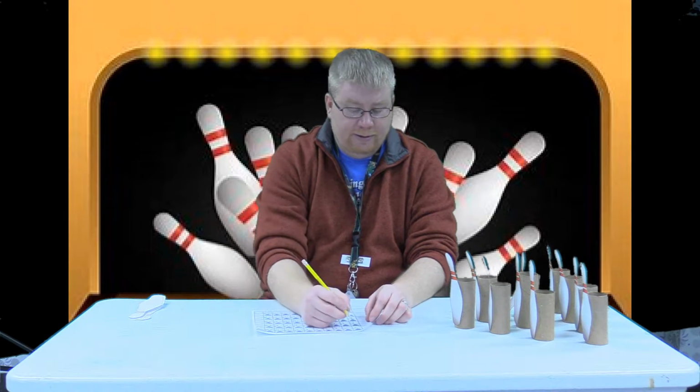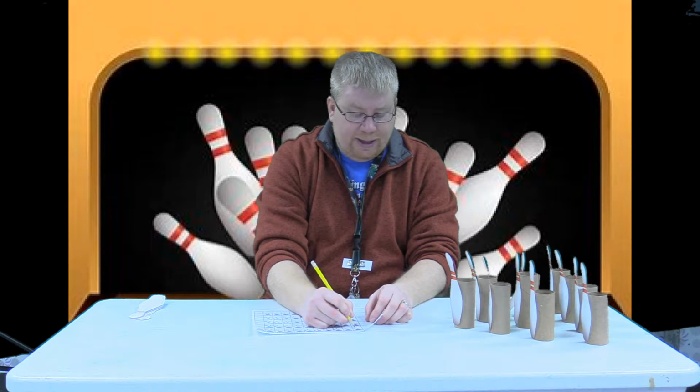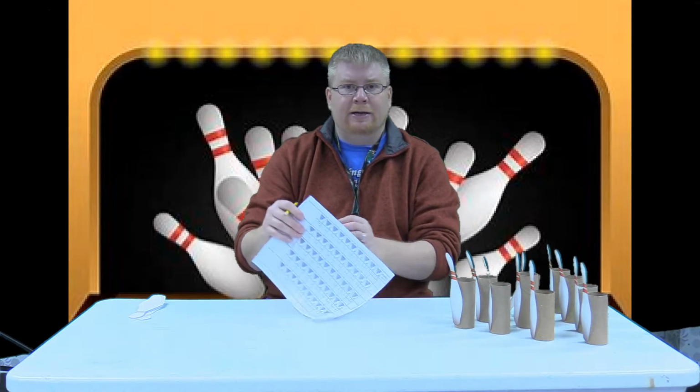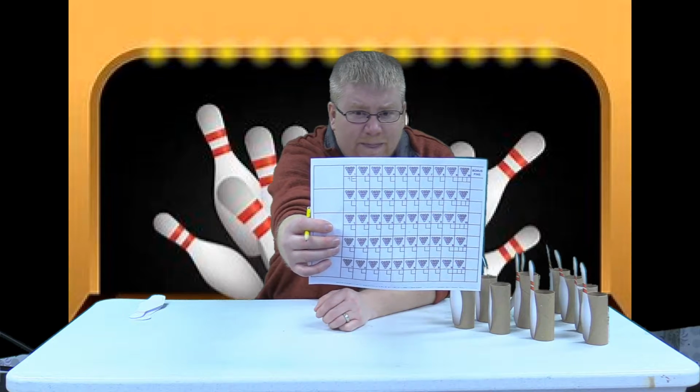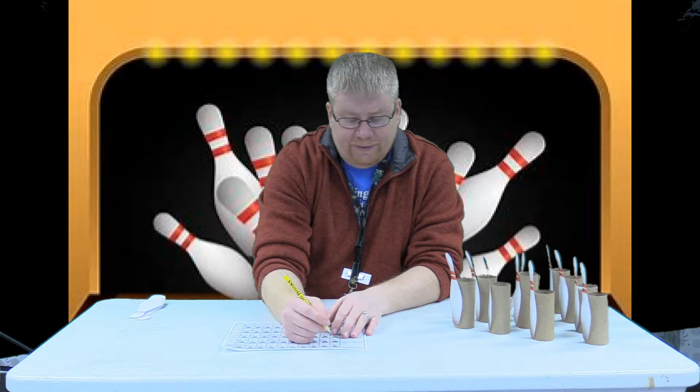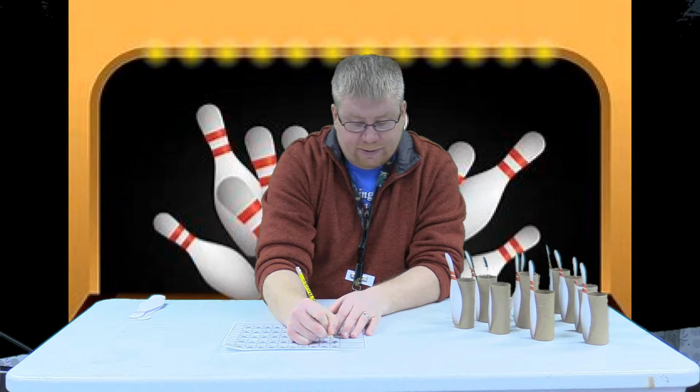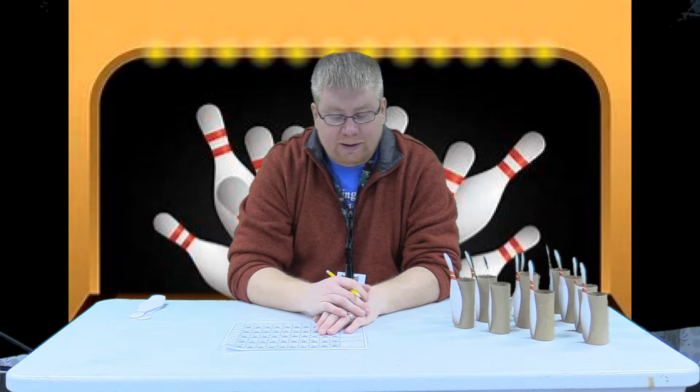So we knock down 9, then we throw the next one and we get 0. So then there's a little box inside of our box, and we can just put a line, or you can write 0. I don't know if you can see that. I hope you can. So then we have 9 as our score in the first frame, or our first turn.